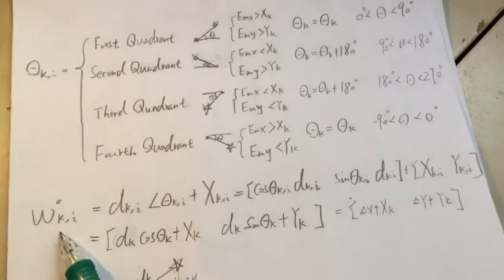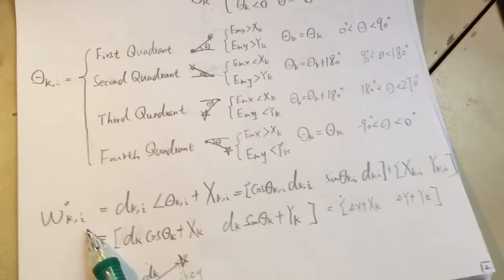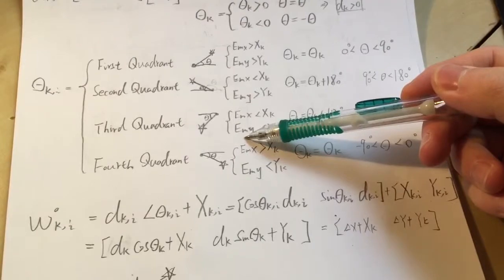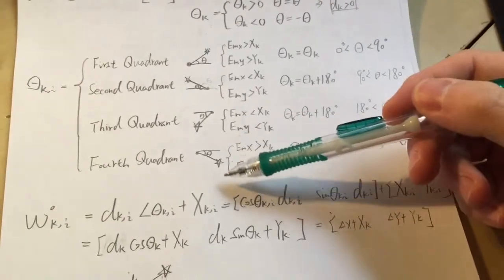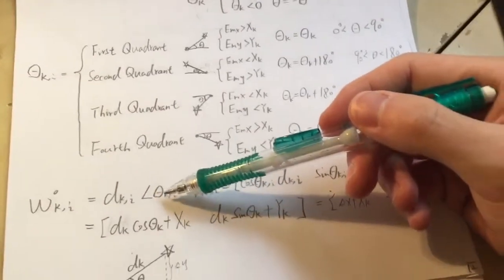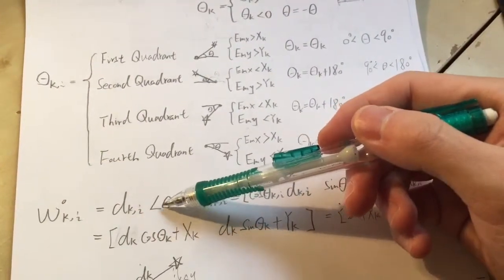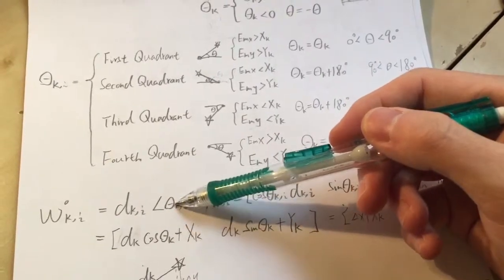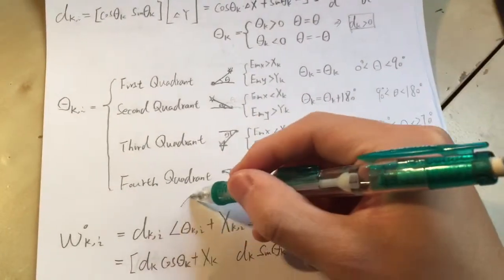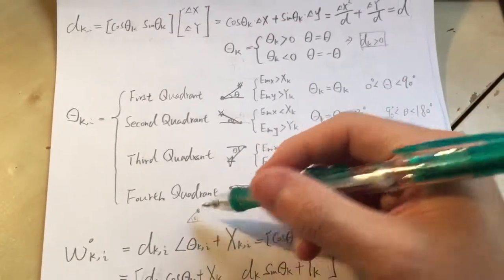Alright. For the target location, how do we calculate it? Once we get the distance and the angle, we can use spherical coordinates, the polar coordinate, whatever it is called. So the scalar value is multiplied by the angle. We have the distance, we have the angle, so we can estimate the target.